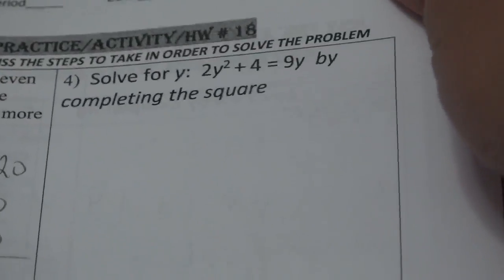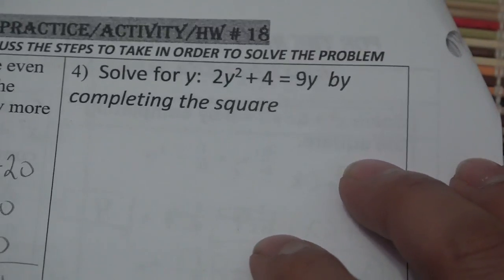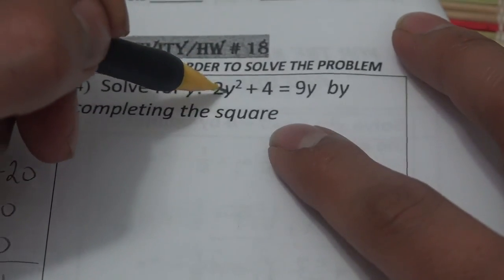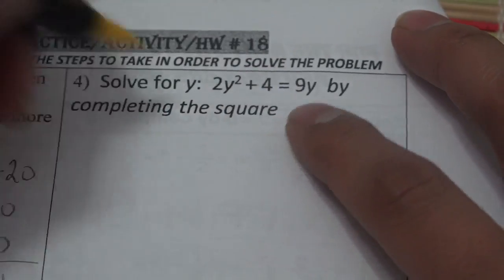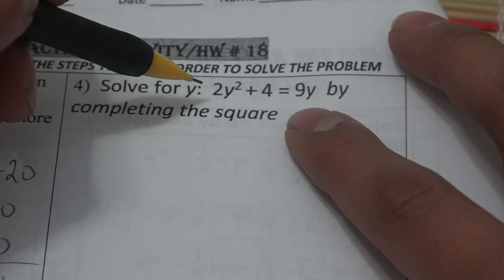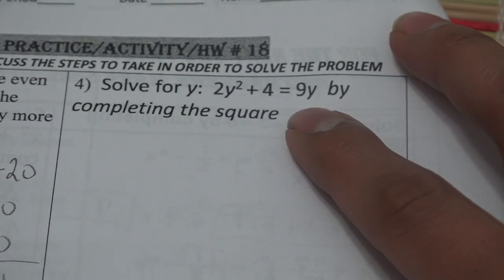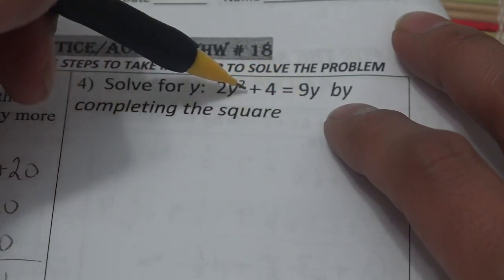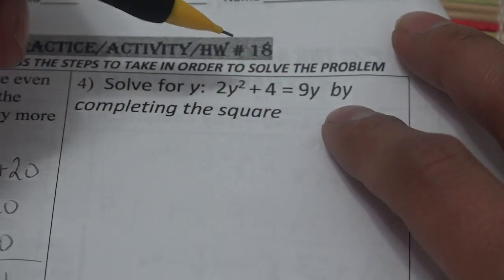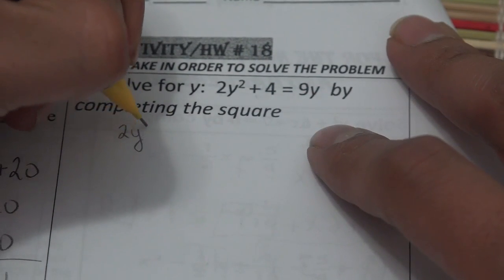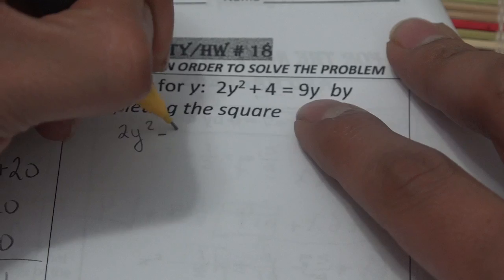So let's see, what else do I have? We're almost done with this. I'm only going to do one more problem, you do the other one. So solve by completing the square. Sure, why not? So 2y squared plus 4 equals 9y. Something is fishy right here. First of all, this is not equal to 0, so I'm going to make it equal to 0. Although, if I'm smart enough, I know that I need this 9y over here and I need the loose number over there. If I do both at the same time, I get 2y squared minus 9y.